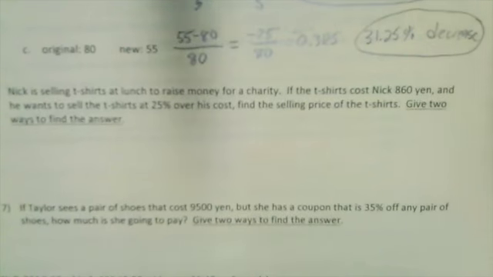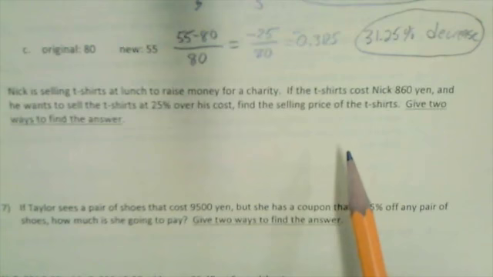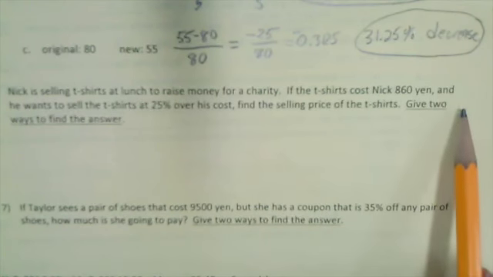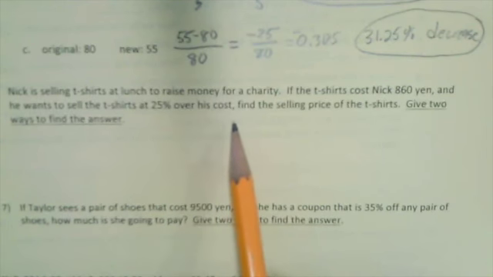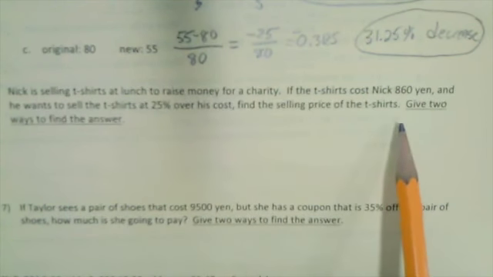And number 6, Nick is selling some t-shirts at lunch to raise money for a charity. If the t-shirts cost Nick 860 yen and he wants to sell the t-shirts at 25% over his cost, find the selling price of the t-shirt. And this one says give 2 ways to find the answer, okay?